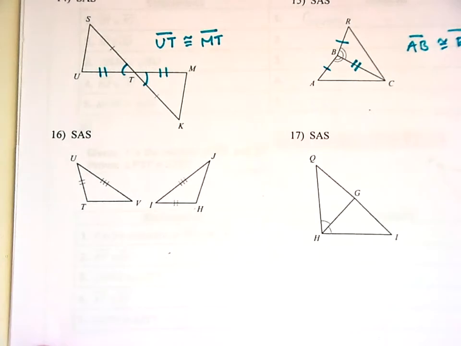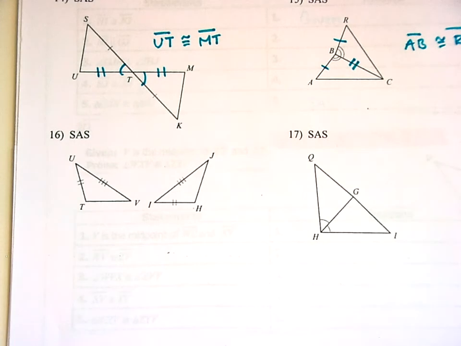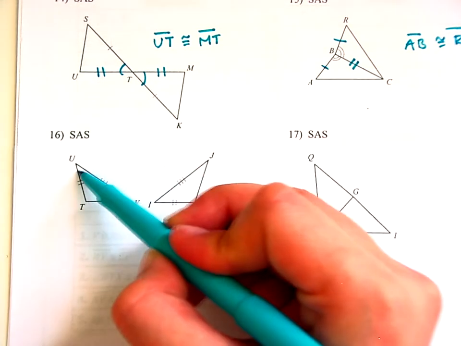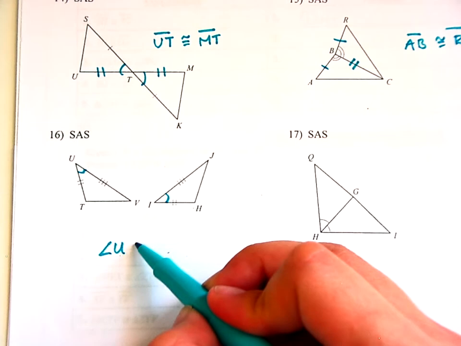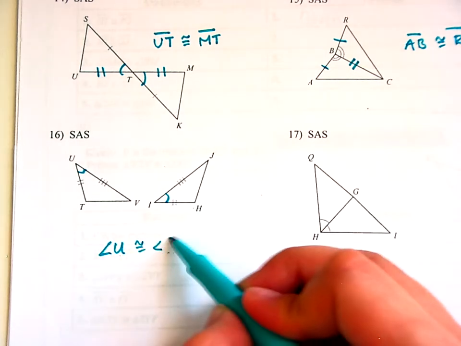Okay, last 2 on here. Side angle side. We are missing the angle that's included. So angle U needs to be congruent to angle I.